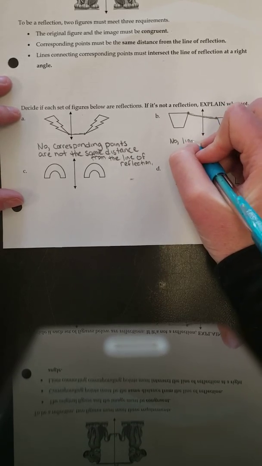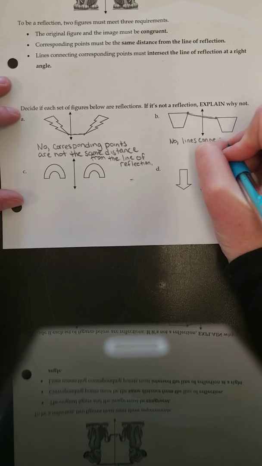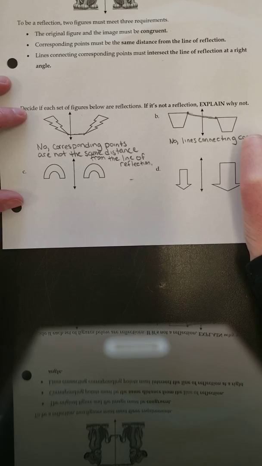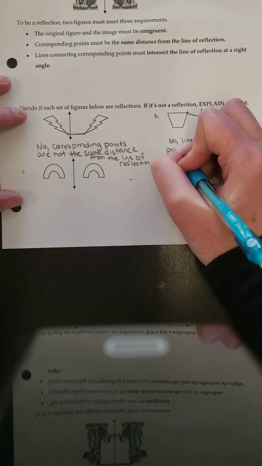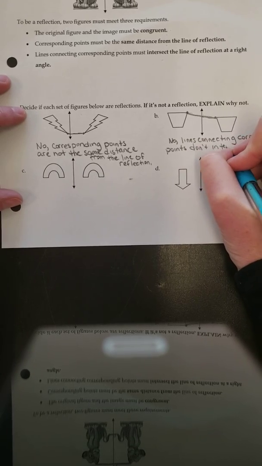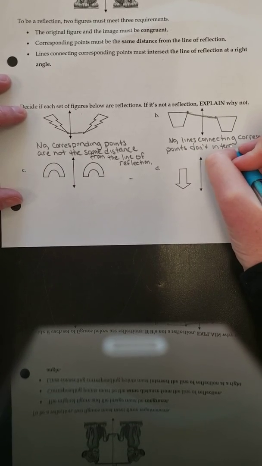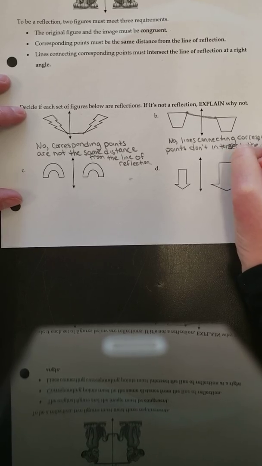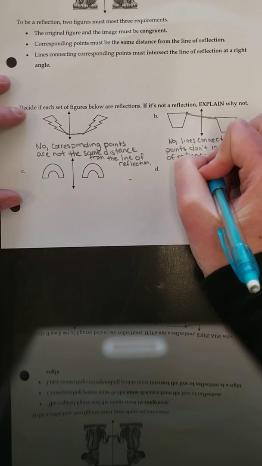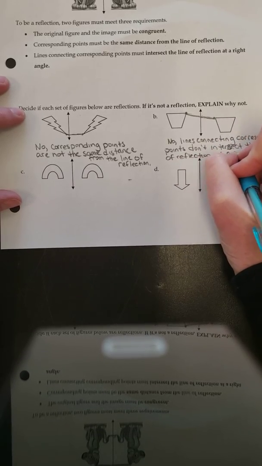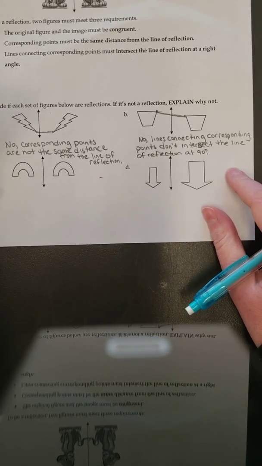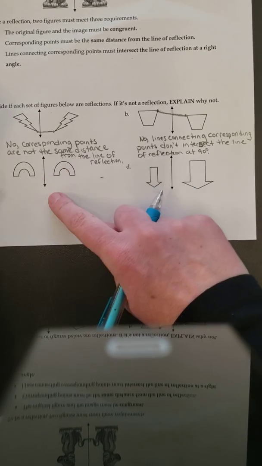So no lines connecting corresponding points don't intersect the line of reflection at 90 degrees. All right, there's that.